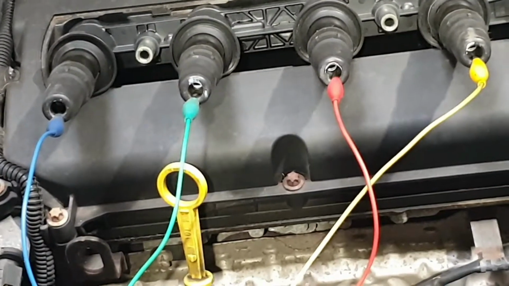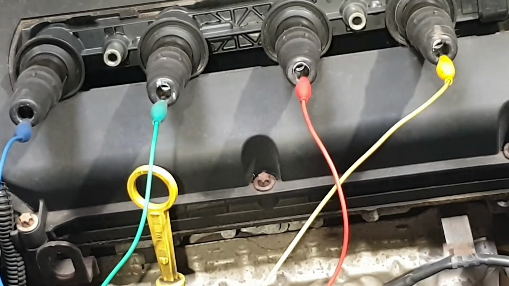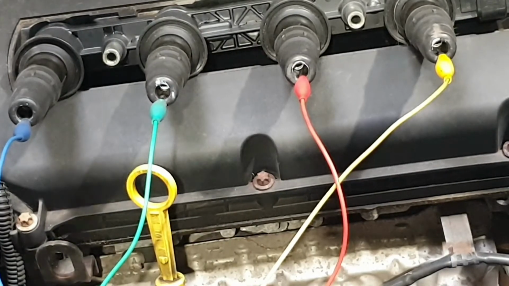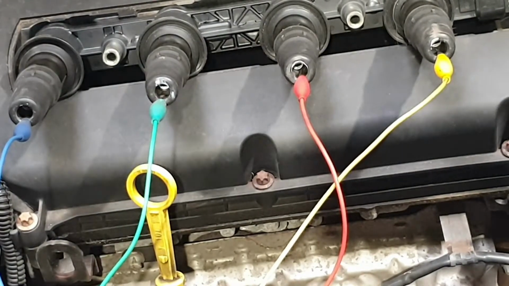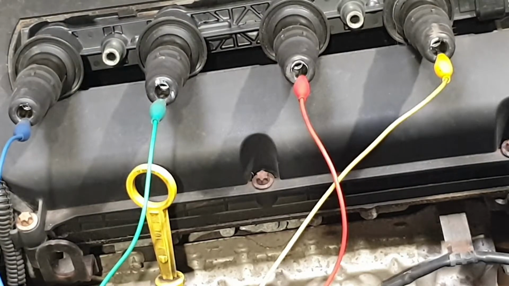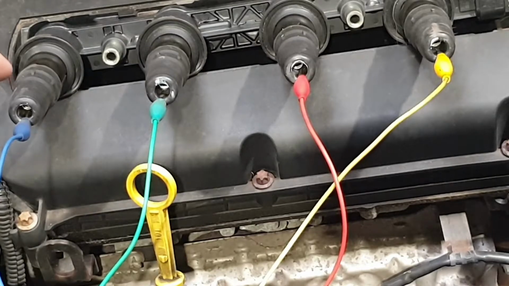So now I'm going to crank the engine. Hopefully you will be able to see the spark jumping from the high tension lead of the ignition coil to this jumper wire. So I'm going to crank the engine.